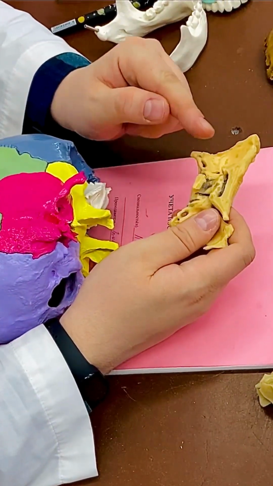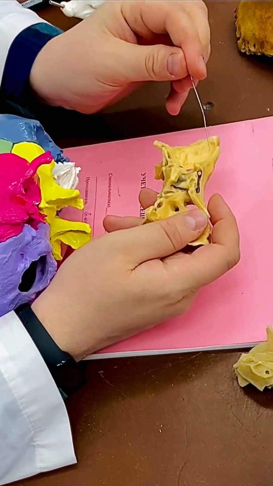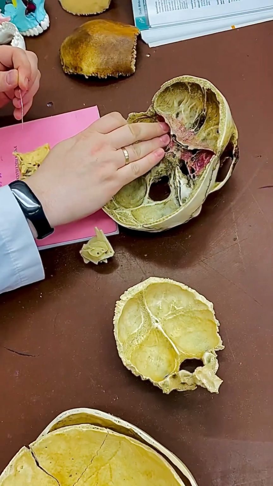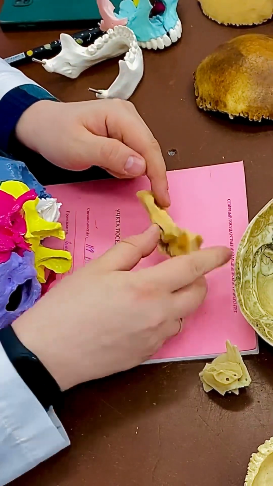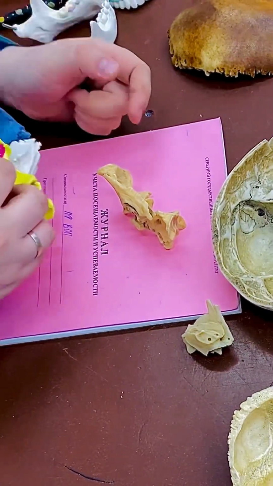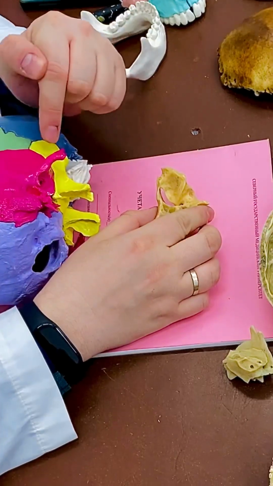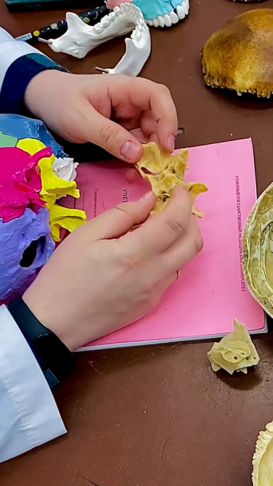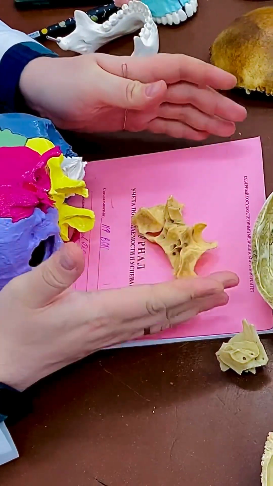Greater wings of the sphenoid bone have 4 surfaces. Posterior, this surface is called the cerebral surface because here the temporal lobes of the brain lie. Anteriorly, there will be the orbital surface because they form the lateral wall of the orbit. The external surface is called the temporal surface because it is part of the temporal fossa. And inferiorly, there will be the maxillary surface because it is directed to the maxilla.